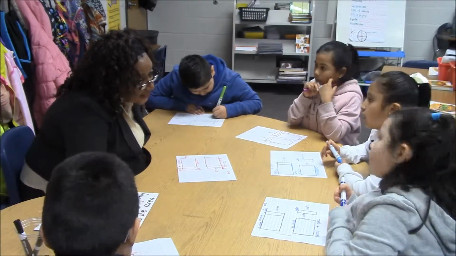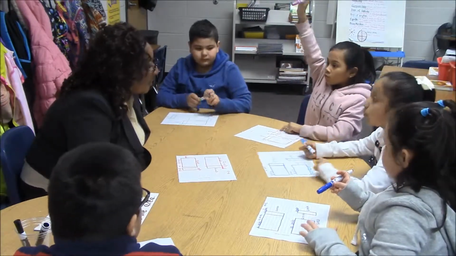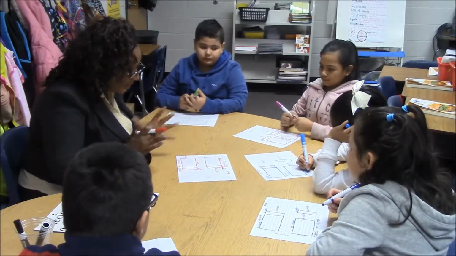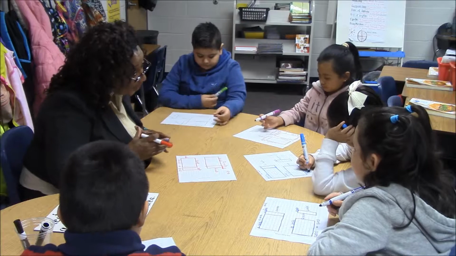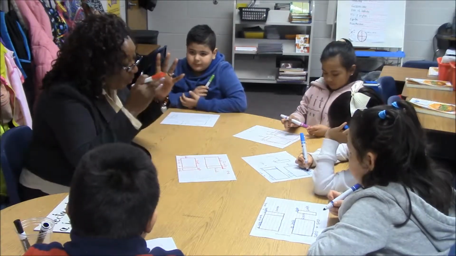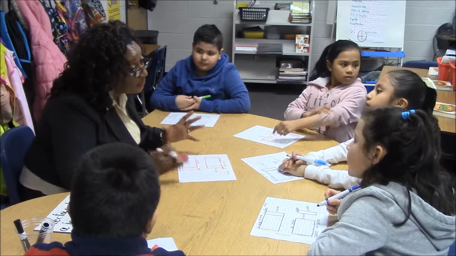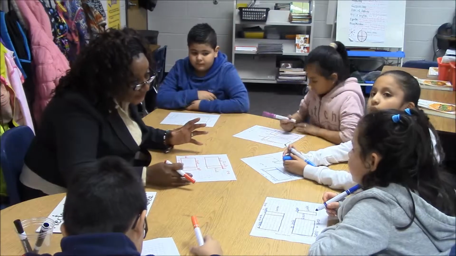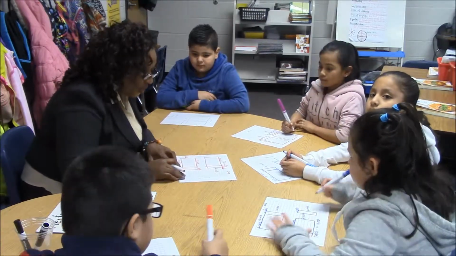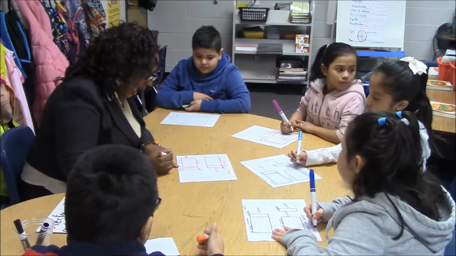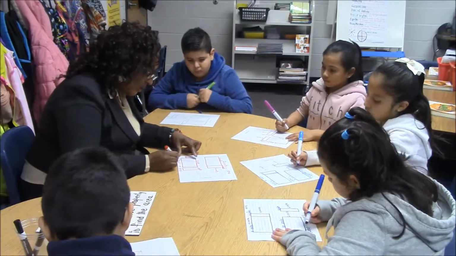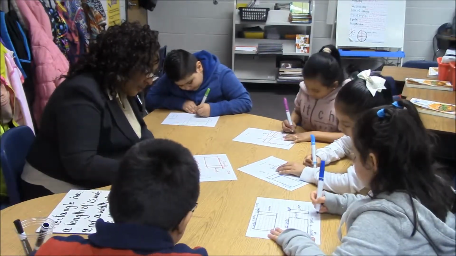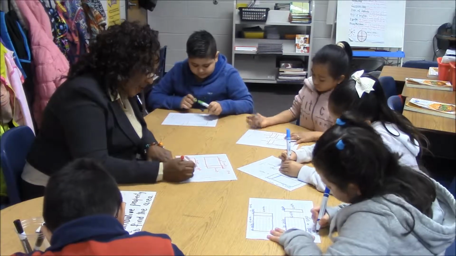Are we finished yet? No. What else do we have to do? We have to multiply, because remember the distributive property allows us to break one big rectangle into two smaller rectangles with smaller units that are easier to work with. So now we are going to multiply. 6 times 10 equals what? 60. And 6 times 2 equals what? 12.